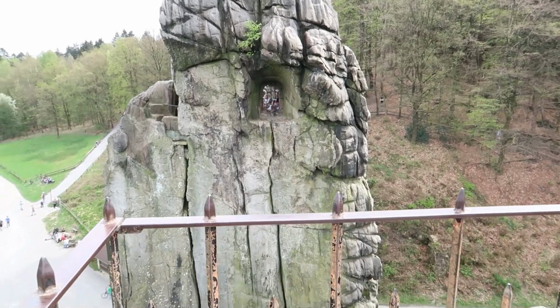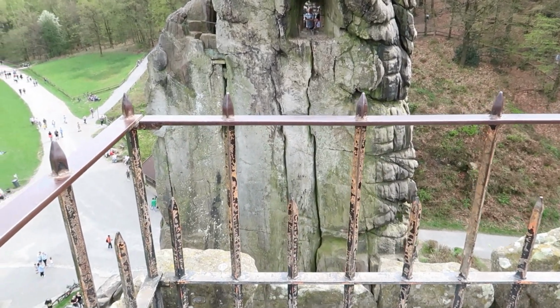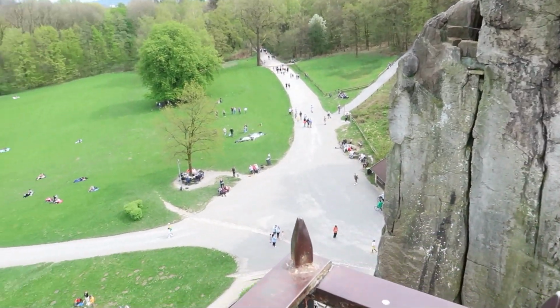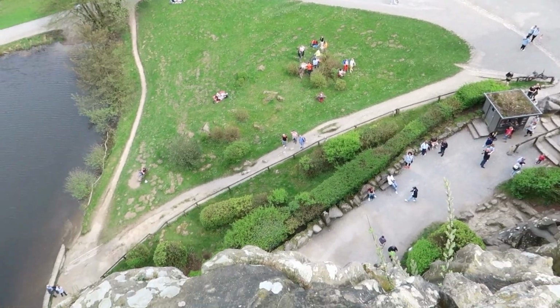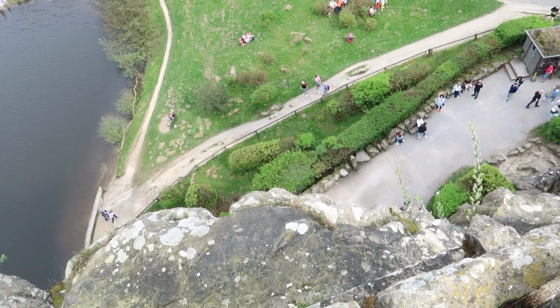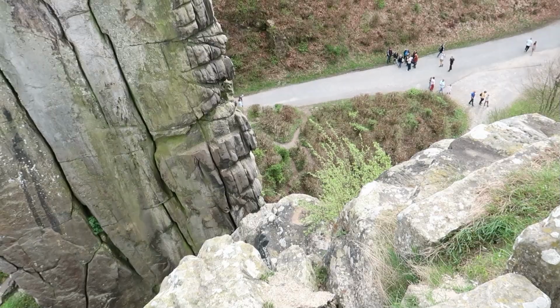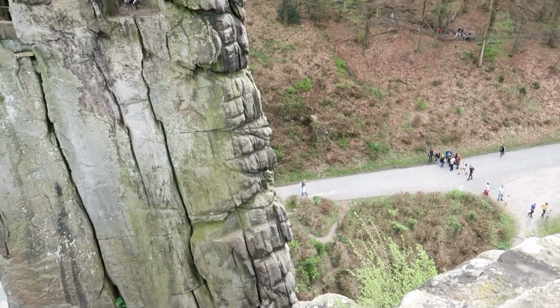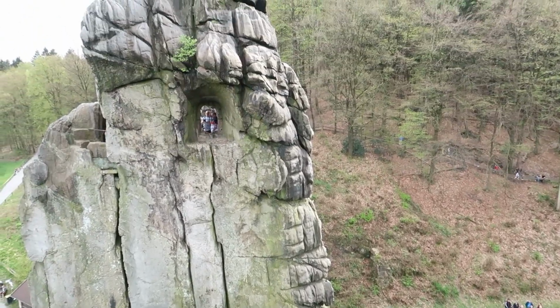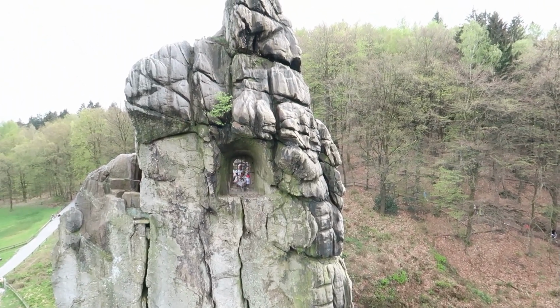Alright, we finally made it to the top. That wasn't too bad. Look at that. That is cool. Wow. I can see people on the other side over there as well. That's neat.